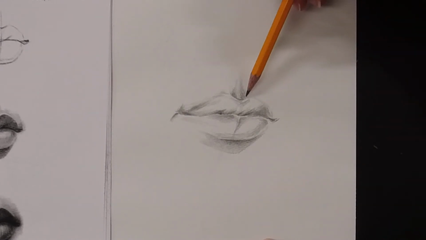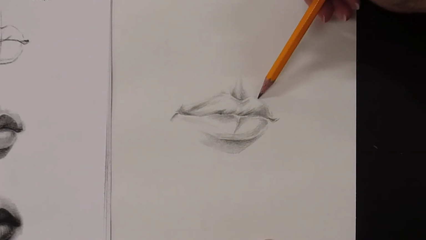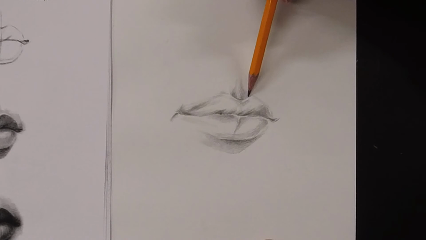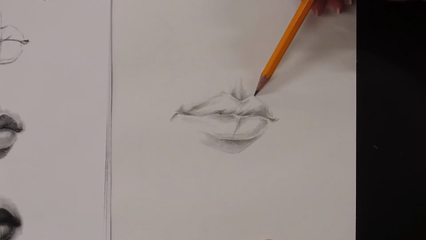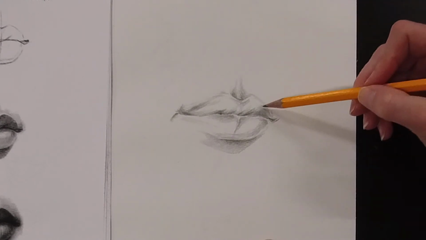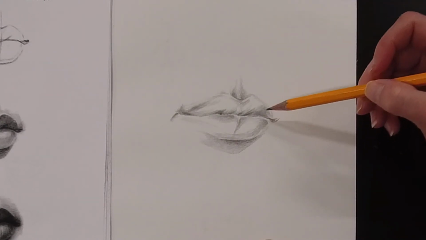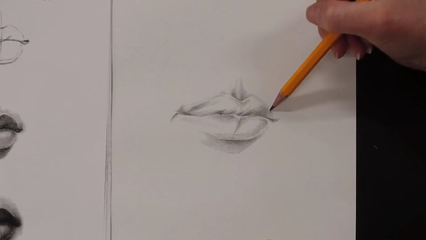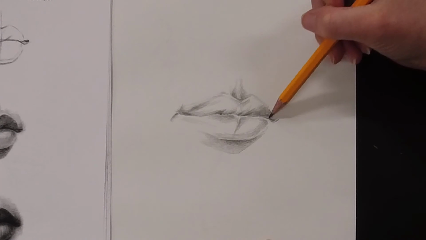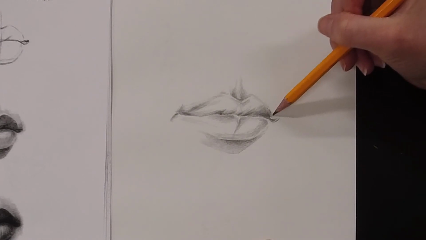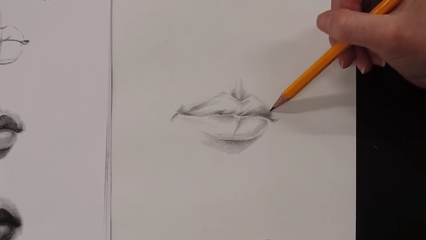And notice that we are using a reflected light sort of on the top of the lips here to indicate sort of that separation of skin and lip. But you'll also notice that on this part of our lip, towards the corner, it's darker and there's not a reflected light. So I'm going to darken that a little bit. And I'm not going to have a reflected light there, but there is still a value separation.